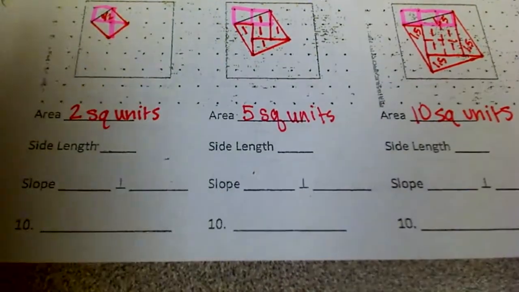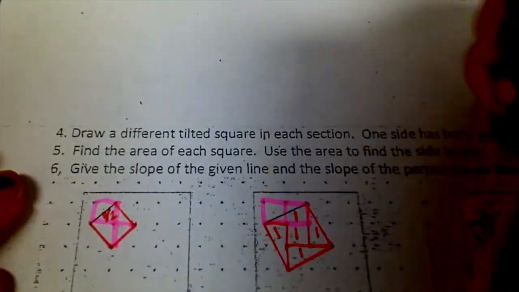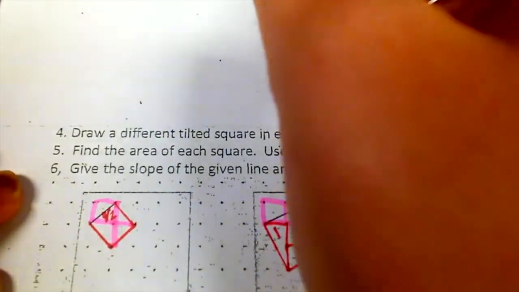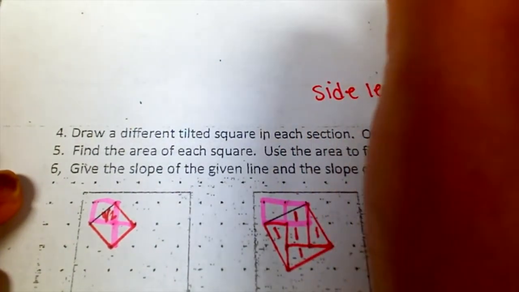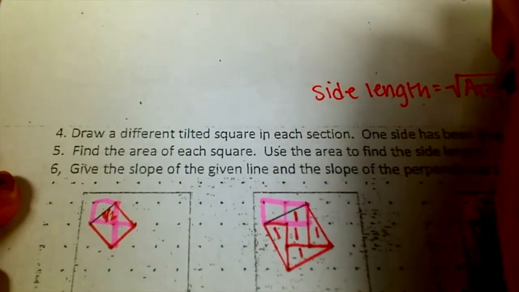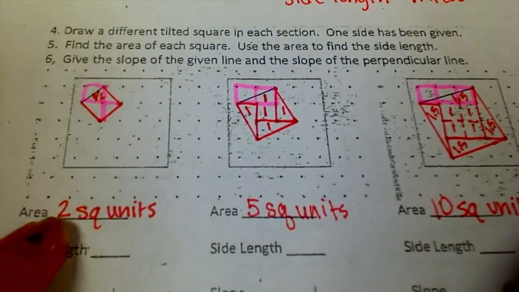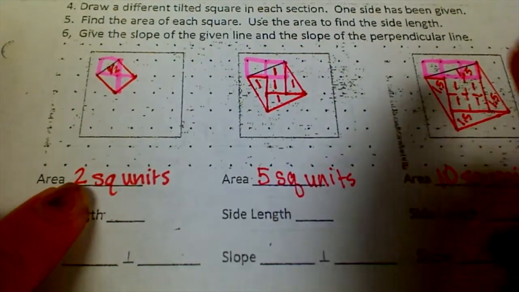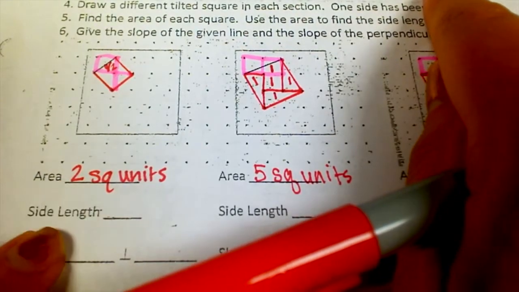Okay, now we want to find the side length. And remember, on the front side of this page, we wrote side length equals the square root of the area. So if the area is 2 and side length equals the square root of the area, what's the side length here?